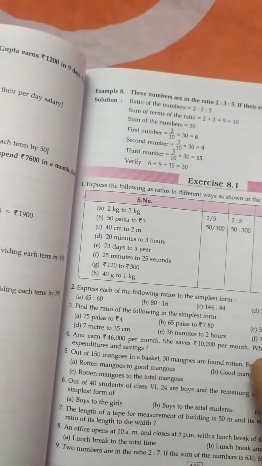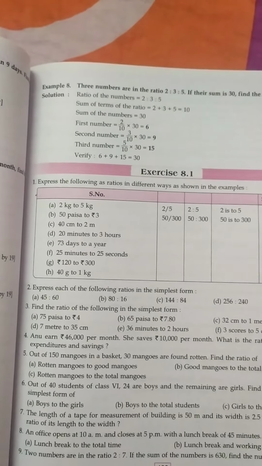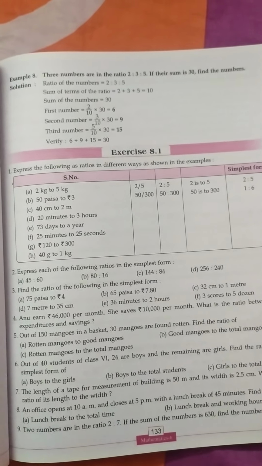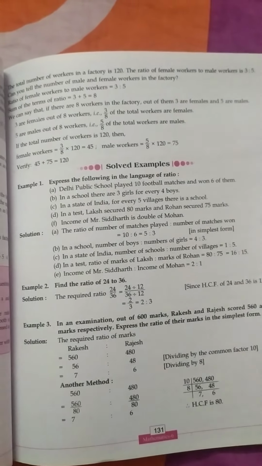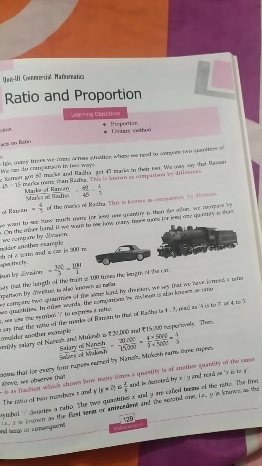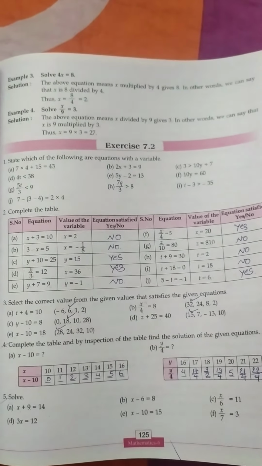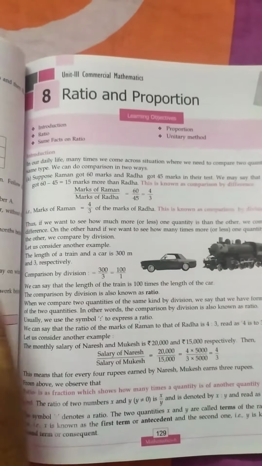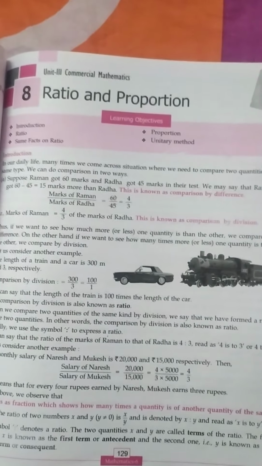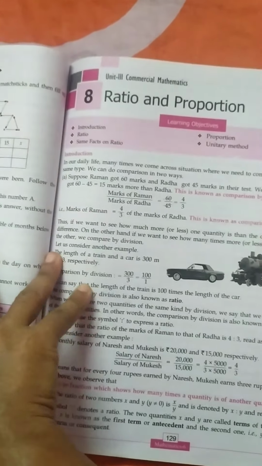So in this video we are going to learn about exercise 8.1. Start the new chapter. In our previous class we completed exercise 7.2, and now we start the chapter Ratio and Proportion. So open your book at page number 129.